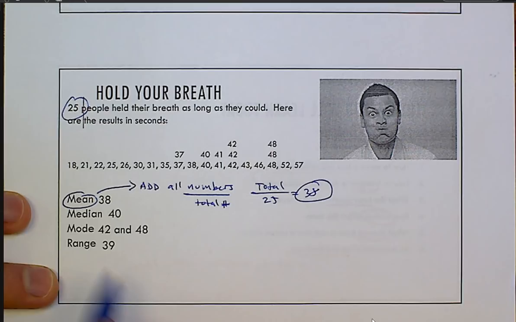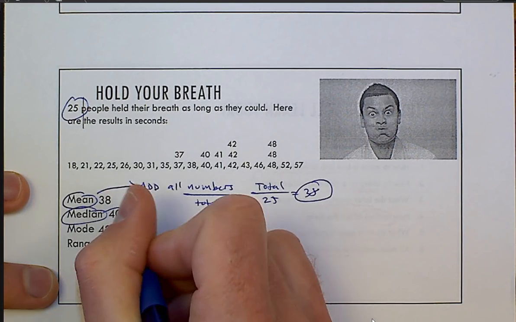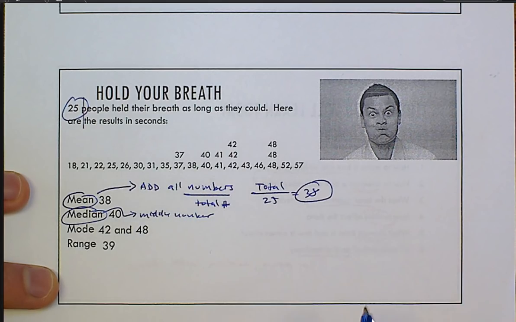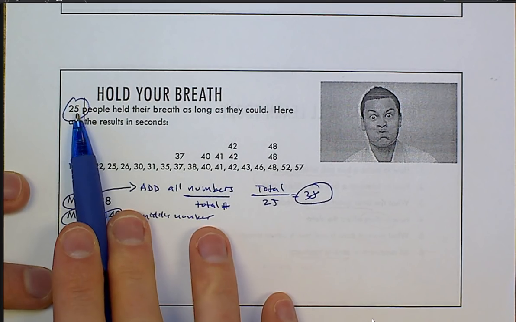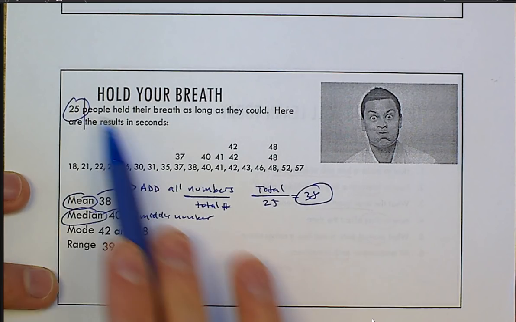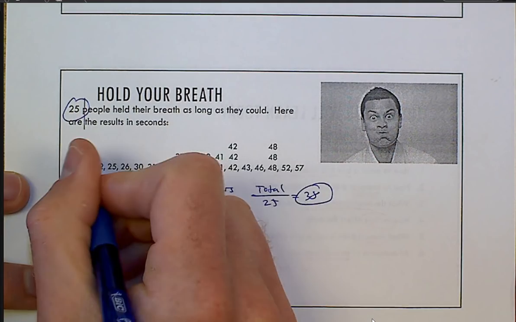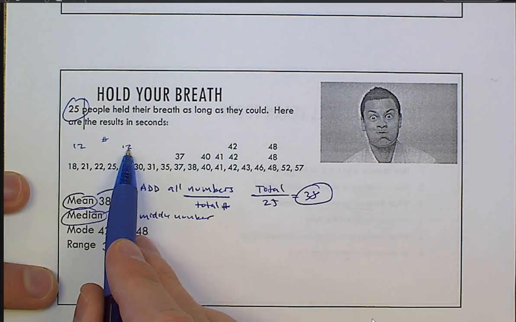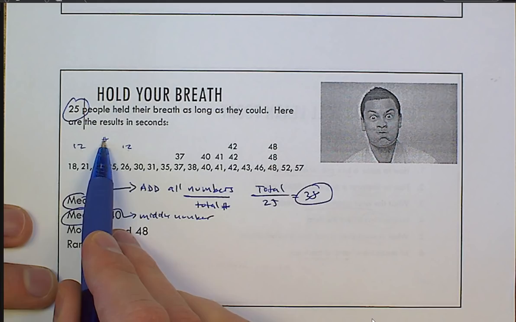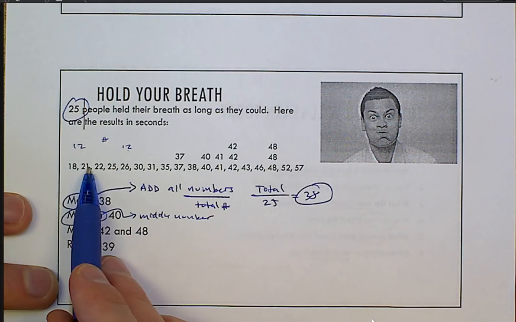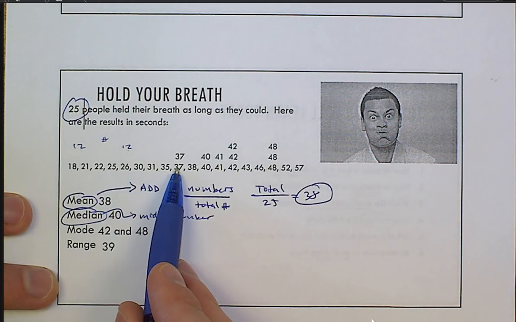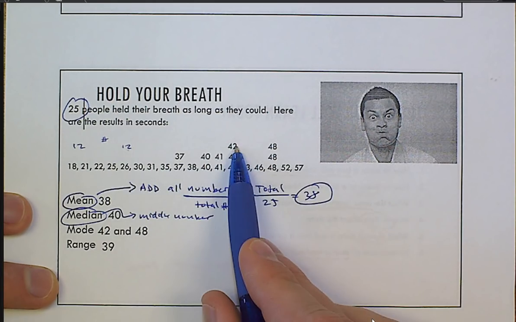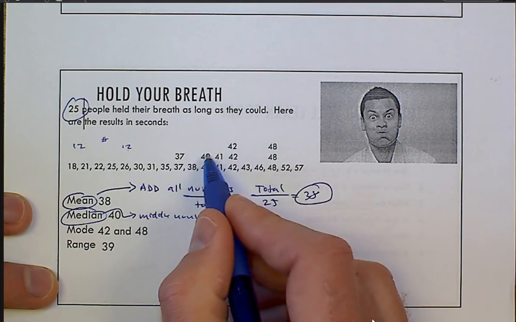The median, a lot of times we refer to the median as the middle number, okay? And so if you have 25, which is an odd number, that means you should have 12 to the left and 12 to the right, and that magic median number should be in the middle, right? 12 and 12 makes 24, which would make it the 25th number. So 1, 2, 3, 4, 5, 6, 7, 8, 9, 10, 11, 12. And then I count this way, 1, 2, 3, 4, 5, 6, 7, 8, 9, 10, 11, 12. So our median is 40.